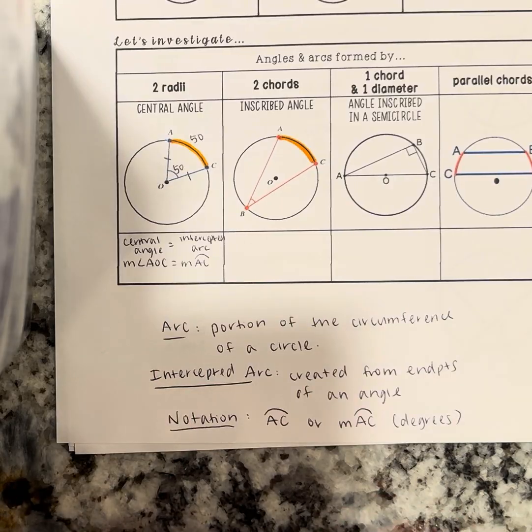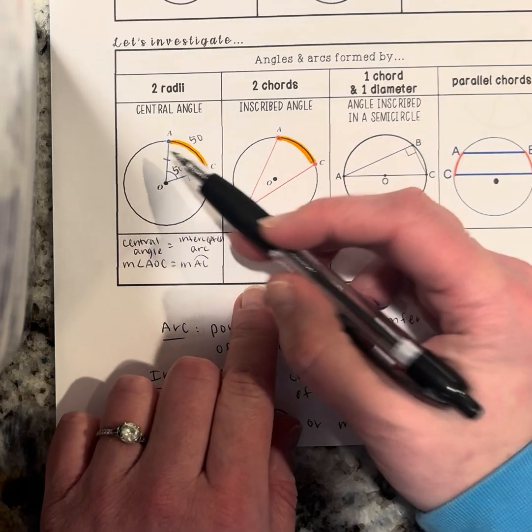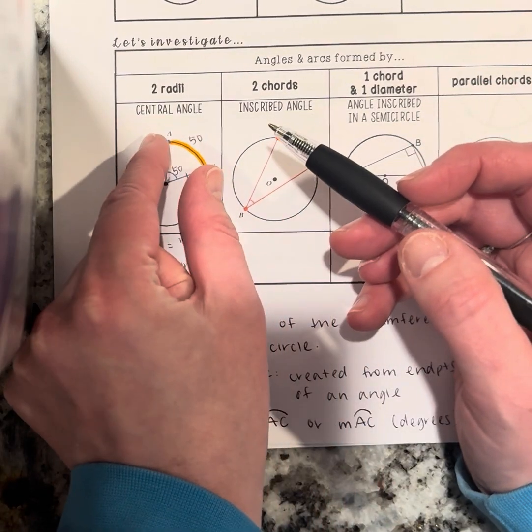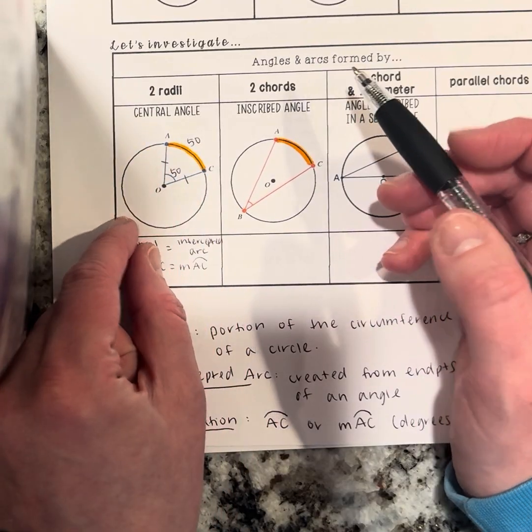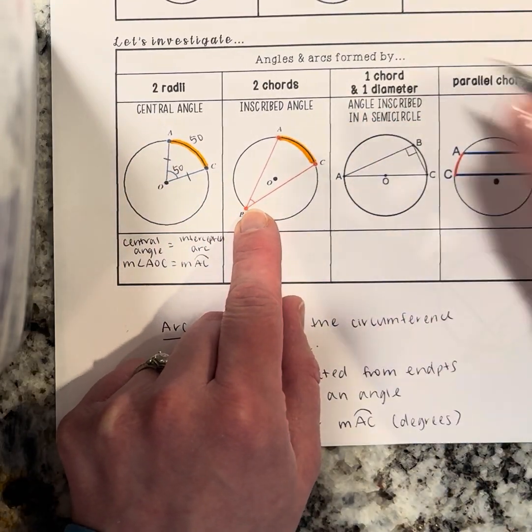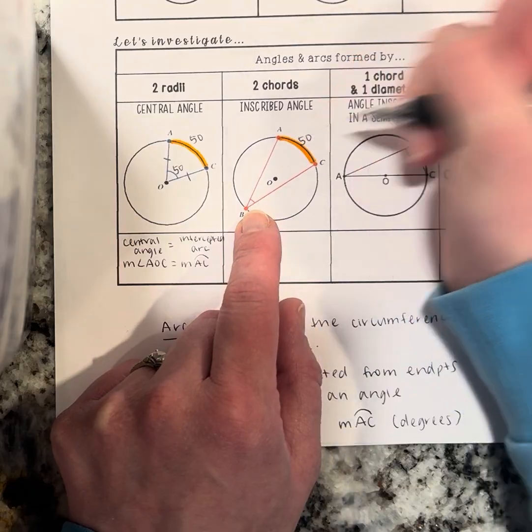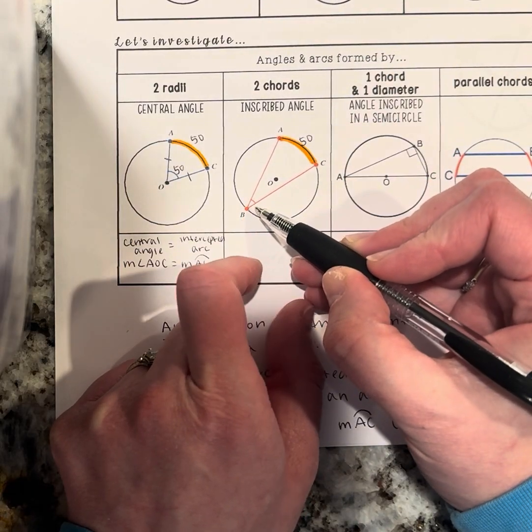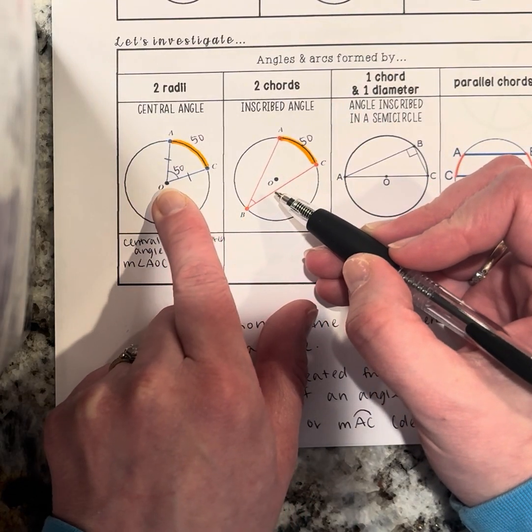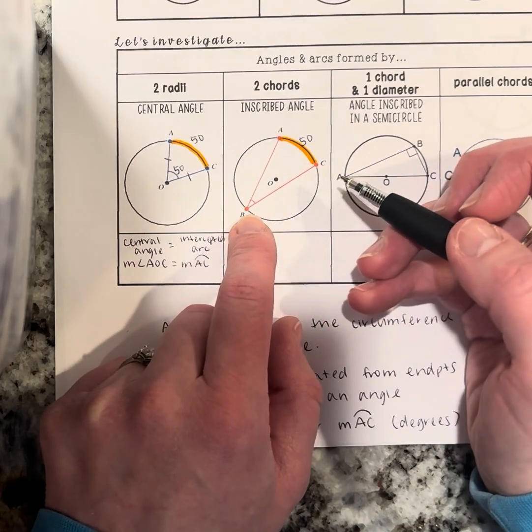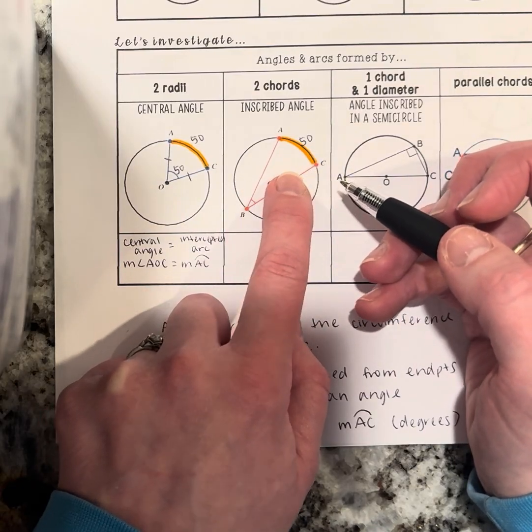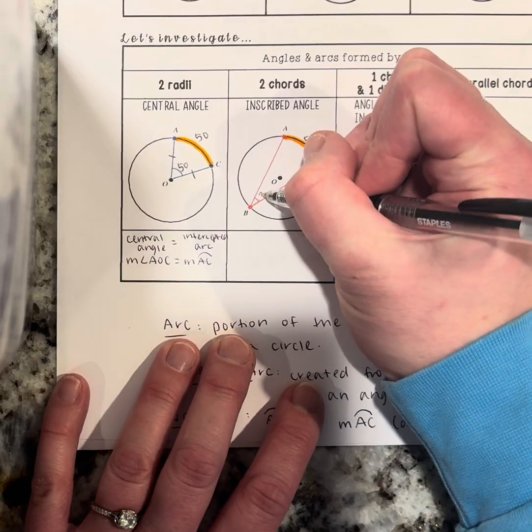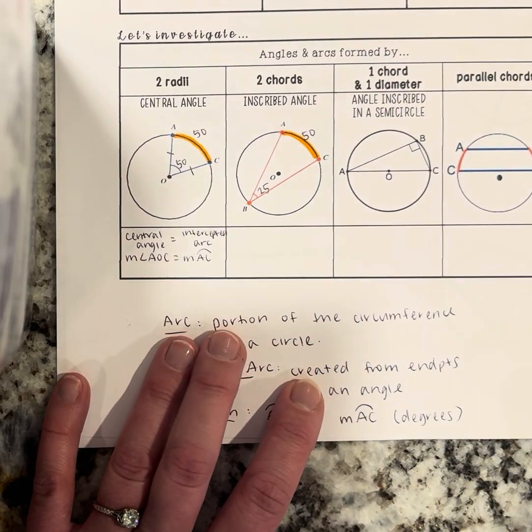But you can tell, like imagine these are rubber bands, right? And you take these rubber bands and you pull them back farther, you're going to make an angle that's smaller. So if this was still 50, like in the previous example, this is not going to be 50 anymore. It's clearly a smaller angle than that one is. Inscribed angles are actually half of the intercepted arcs. So if that was 50, then this is going to be 25.